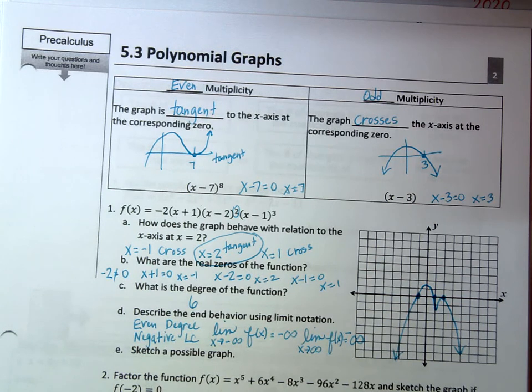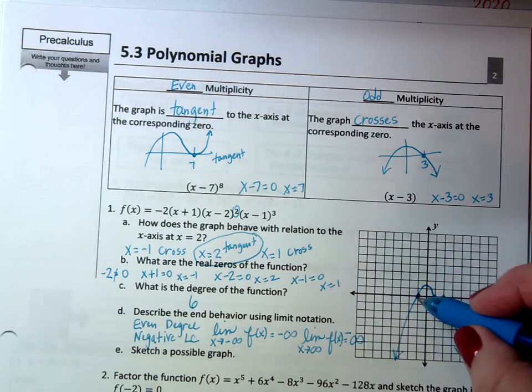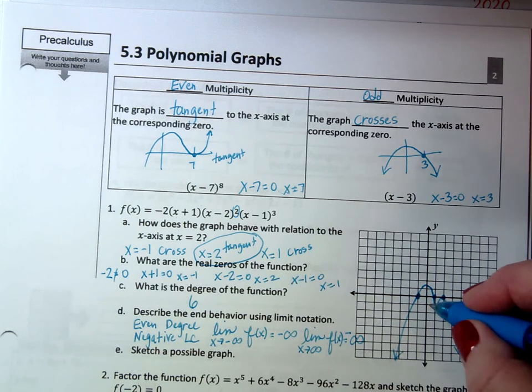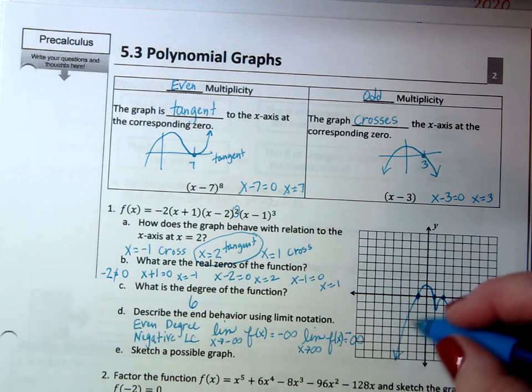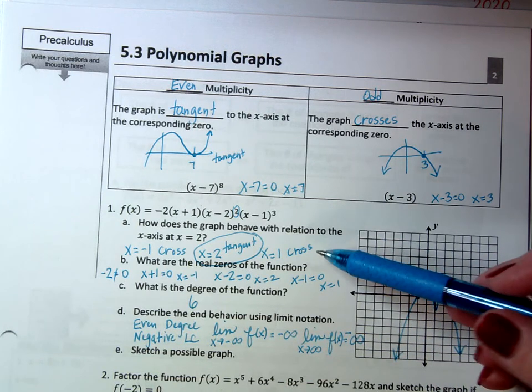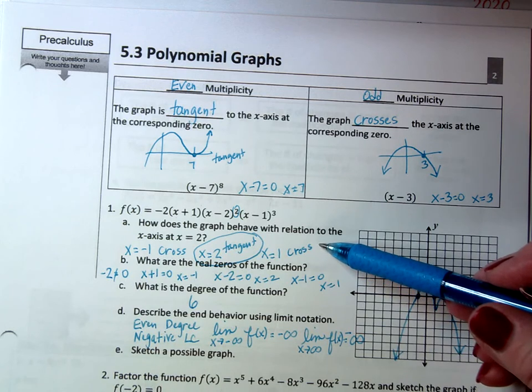So I sketched a possible graph. Is this exact? Absolutely not. But it absolutely should be close. It'd be interesting to see, but I don't have the ability to show you on Desmos what this actually looks like. It should be something close to this rendering that we came up with, just based off of the facts of odd and even numbers and positives and negatives.